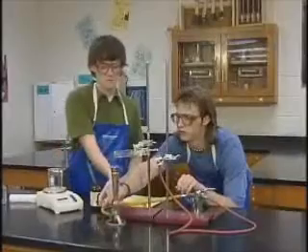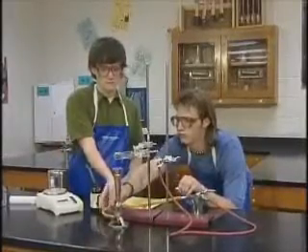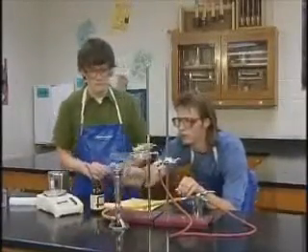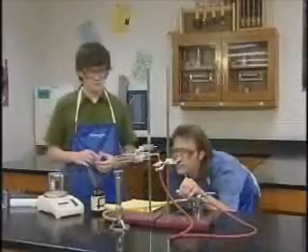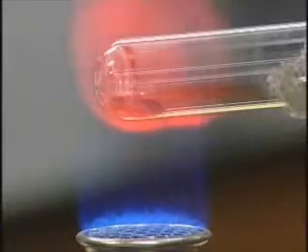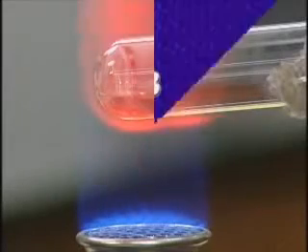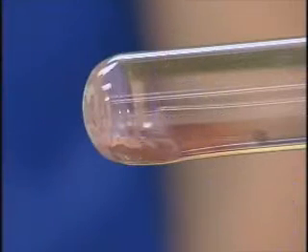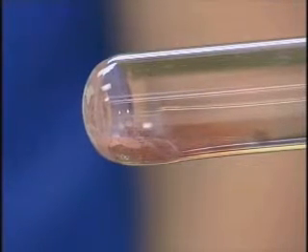The students carefully heat the copper oxide. The methane gas will react with the copper oxide to drive off the oxygen, which reacts with the methane gas to produce carbon dioxide and water. Only copper is left in the test tube.